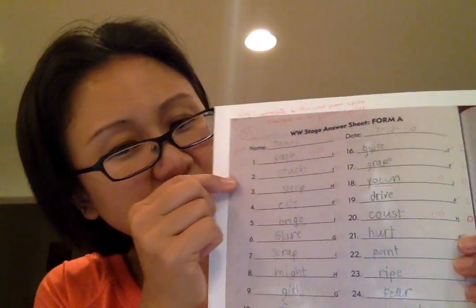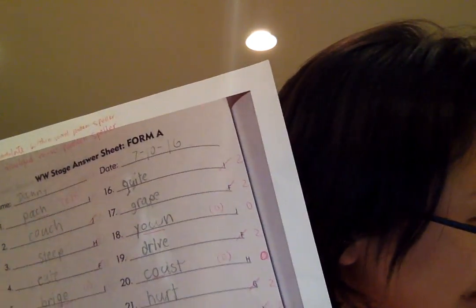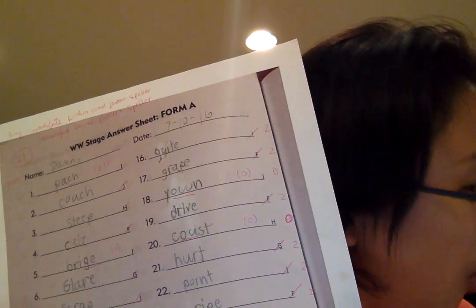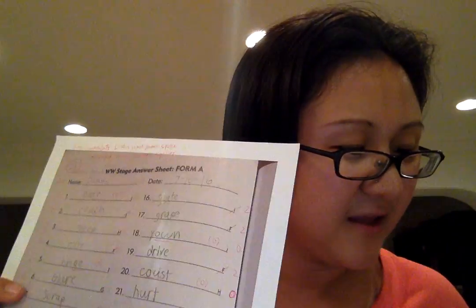Note that these are not points. 2 is not 2 points. It is a label. Read there. 2 represents the entire word is correctly spelled. And then 1 means the targeted feature is correct, but the entire word is not. And what is the target feature? And you can really get that from the form.